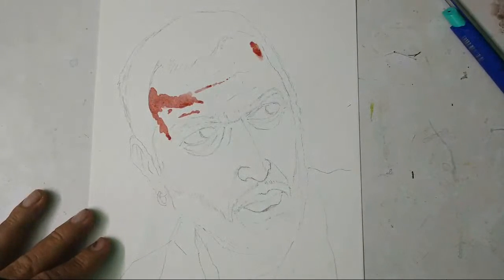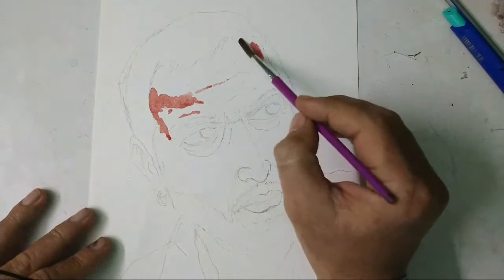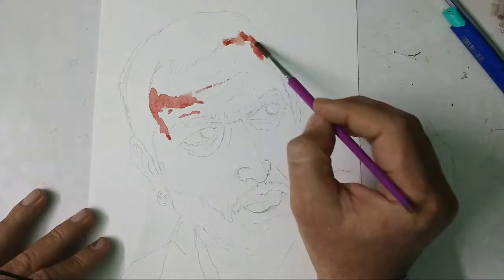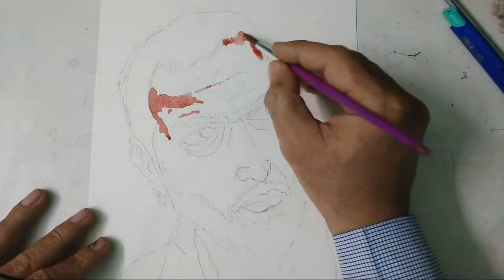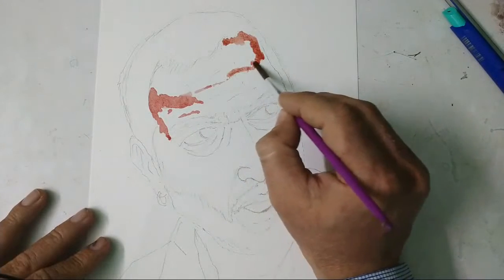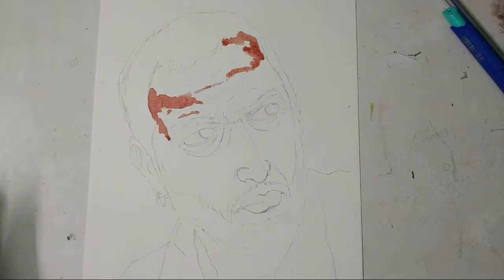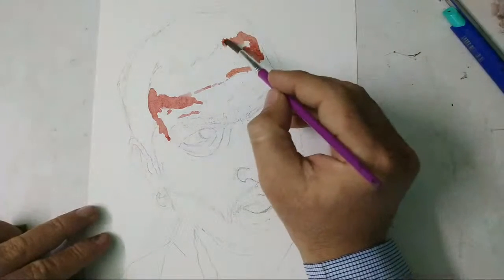So when we use watercolors, we use different tones. So in a moment I will share what to do to get the shade, to get the right tone, the color which I am using, and how do you get the required shade. So just watch.